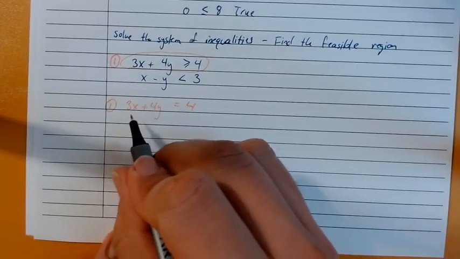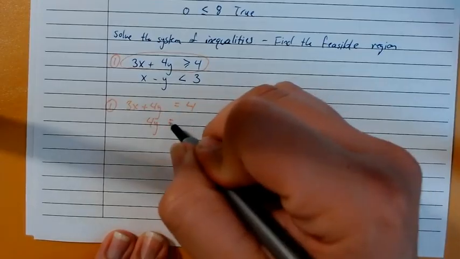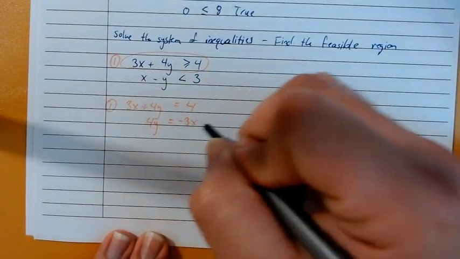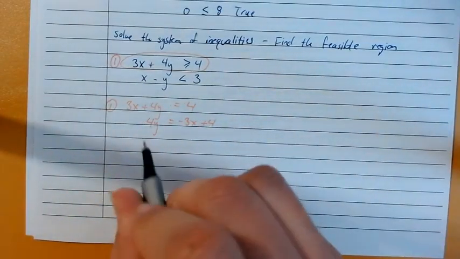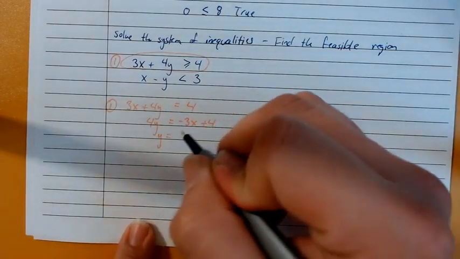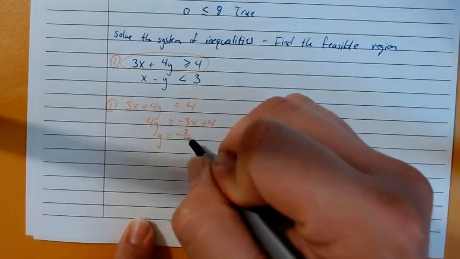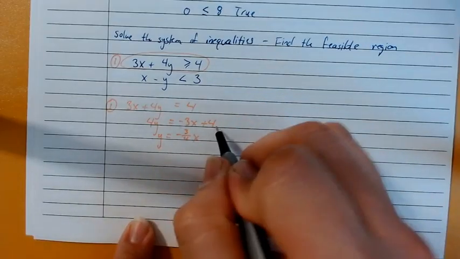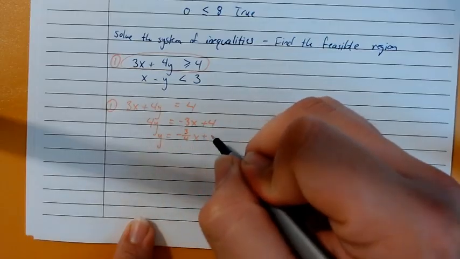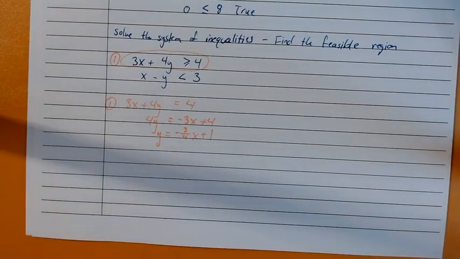Okay. Let me subtract my 3x over to the other side here. That gives me 4y is equal to negative 3x plus 4. And then if I divide everything by 4, this will give me y by itself. If I divide this by 4, that's negative 3 over 4 x. And if I divide this by 4, 4 divided by 4 is just the number 1. All right, so I can go ahead and graph my line.